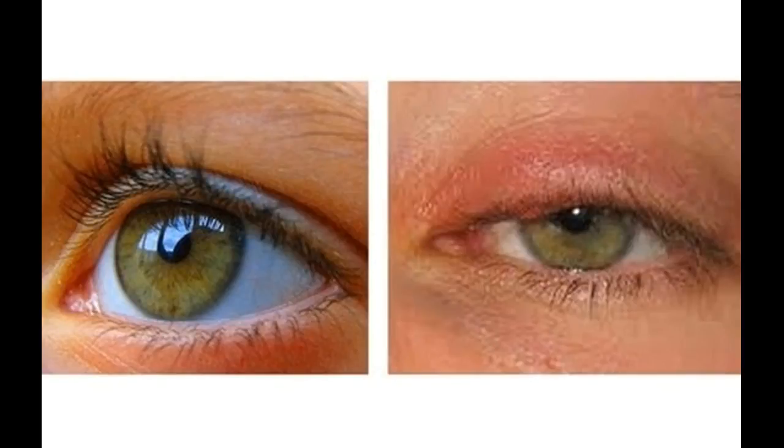How to treat and cure eye problems. The eyes are complex organs, with many parts that must work together to produce clear vision. Here is a basic overview of eye anatomy.